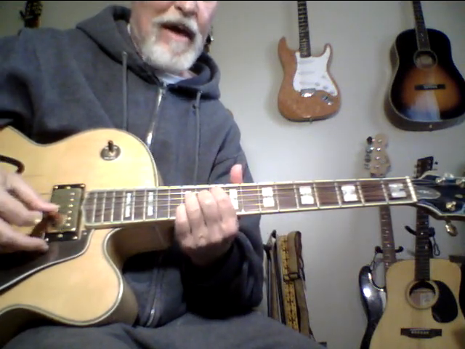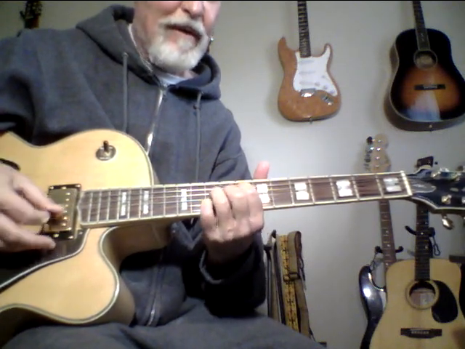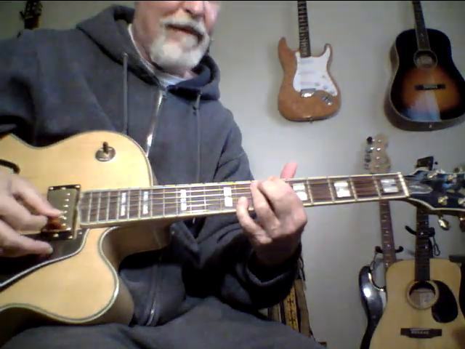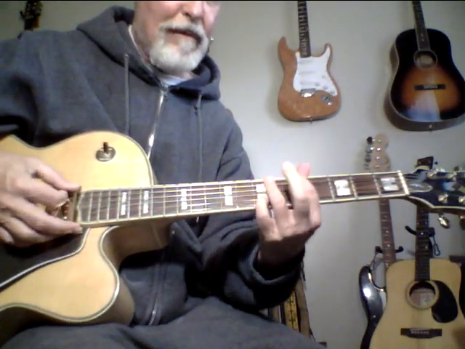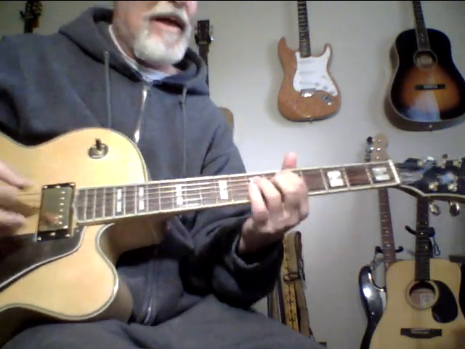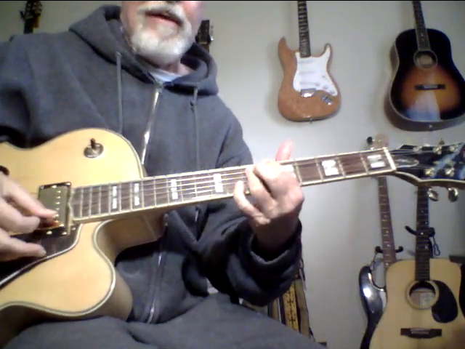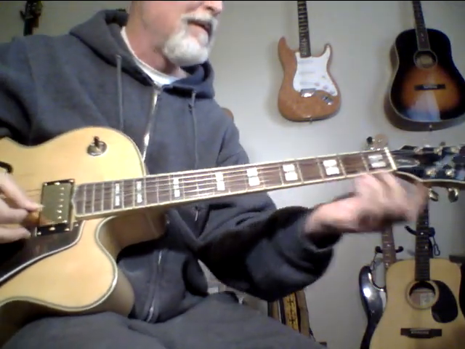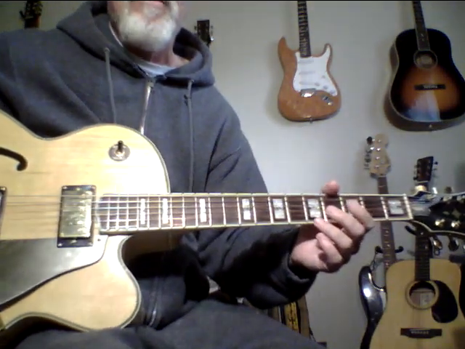You could do major 7 to major 13 flat 5, major 7 to major 13 flat 5, major 7. That's why, like in study 1, it sounds so nice to get that minor 7 to major 13 flat 5 sound in there. But anyway, it's all about always looking for new ways to put chords together.